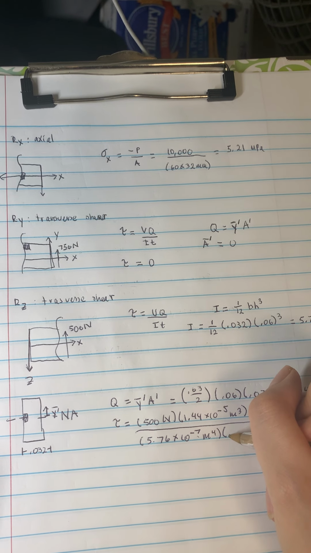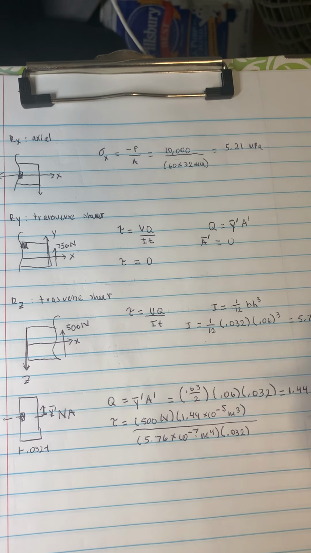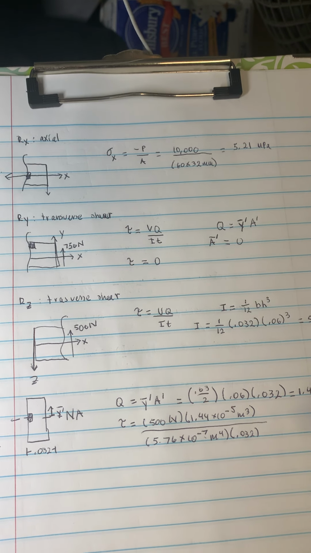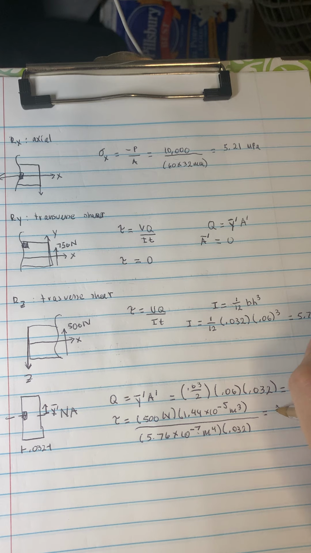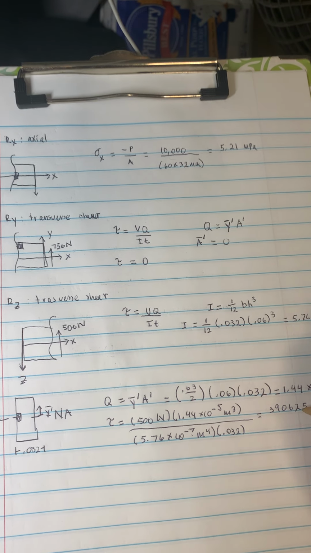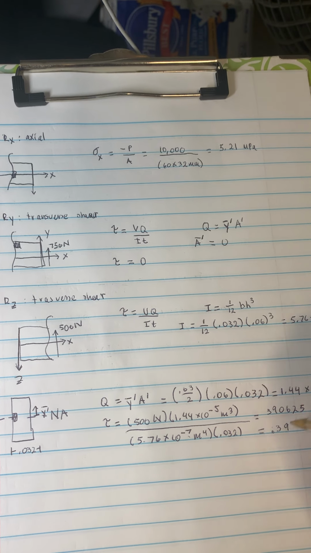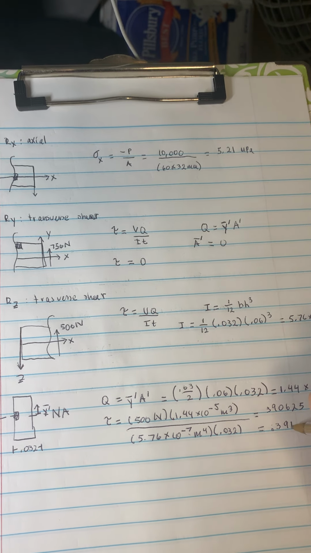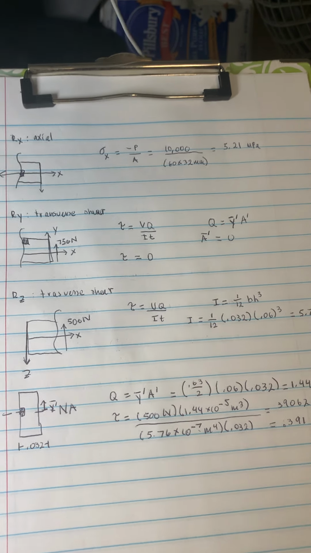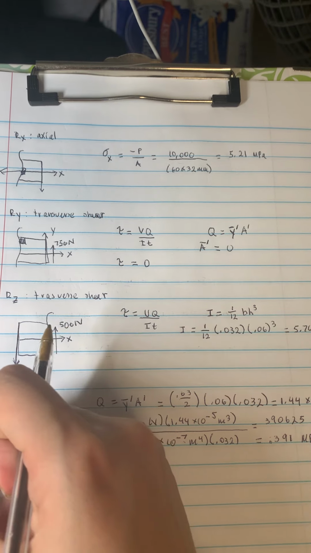And just the thickness is just this 0.032. And we will get 390,625 or 0.391 megapascal. Since we've been doing the block diagram in megapascal, just convert to that.